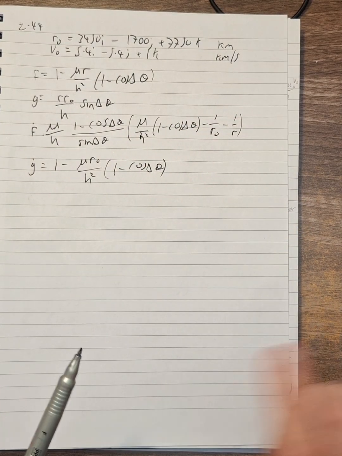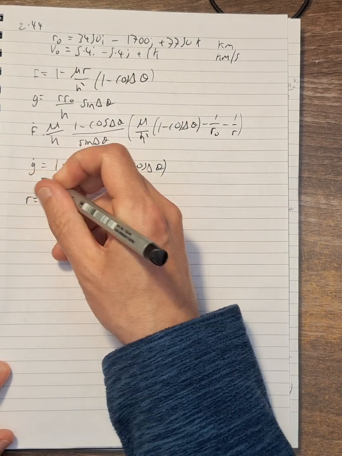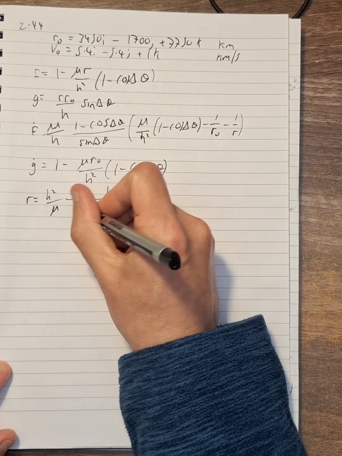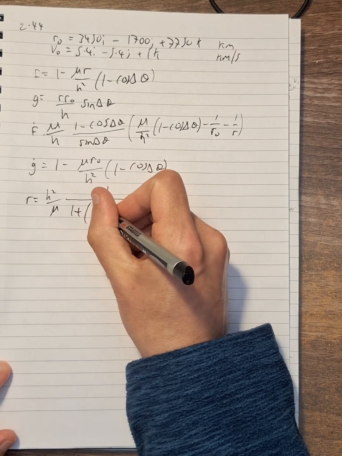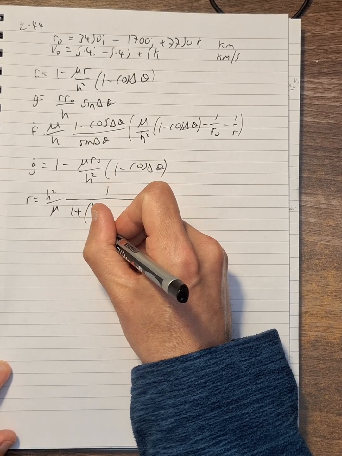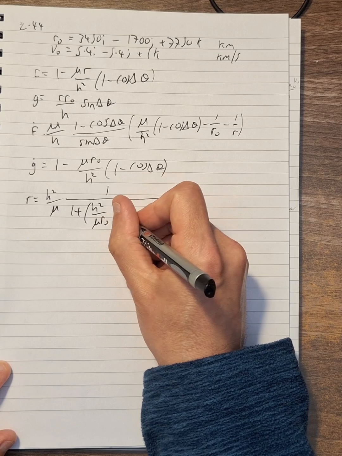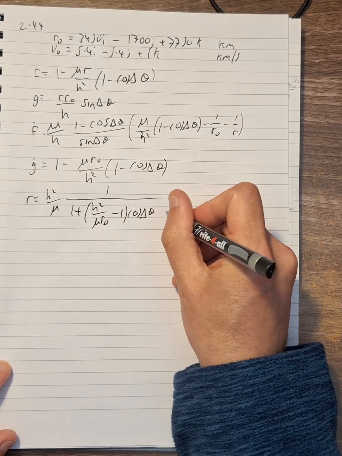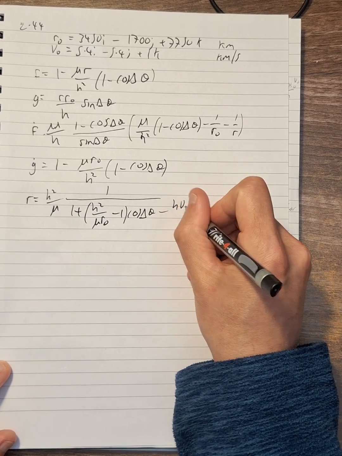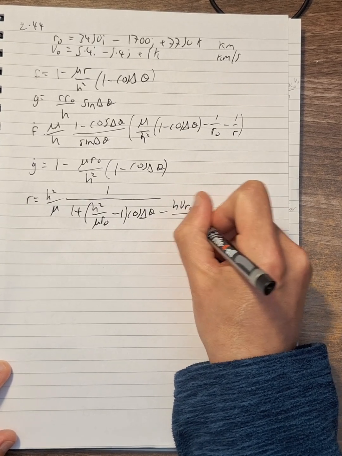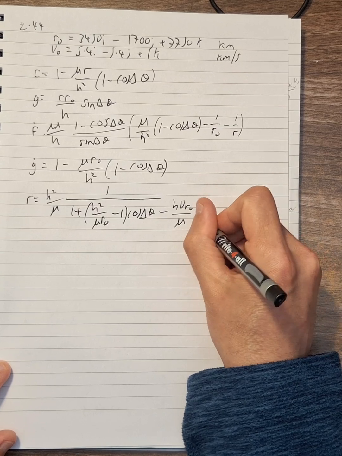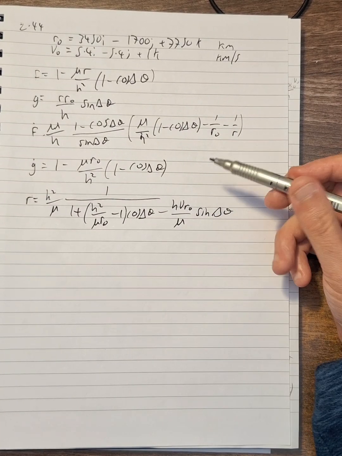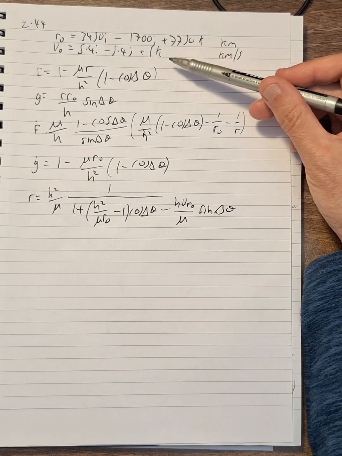Yeah, and we need r, and r is equal to h squared over mu, times 1 over 1 plus (h squared over mu r naught minus 1) cos delta theta minus h radial velocity naught over mu sine delta theta. So we should be able to get radial velocity by now. That's just a component of that.